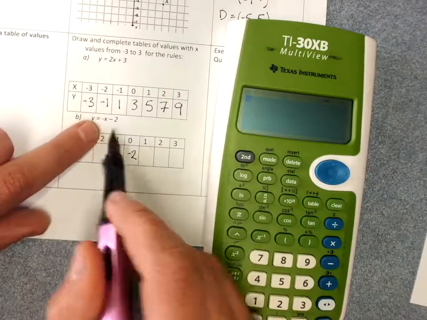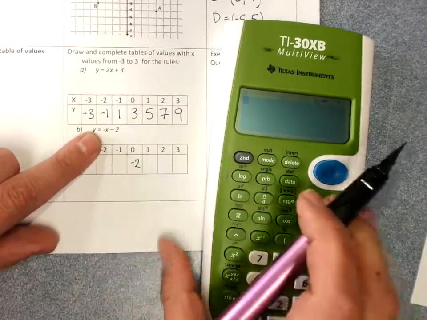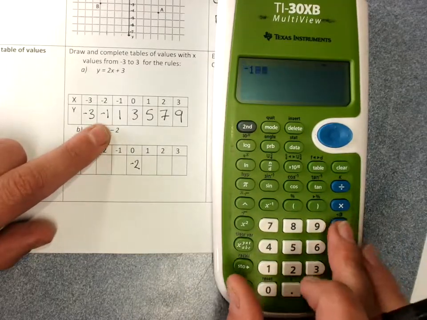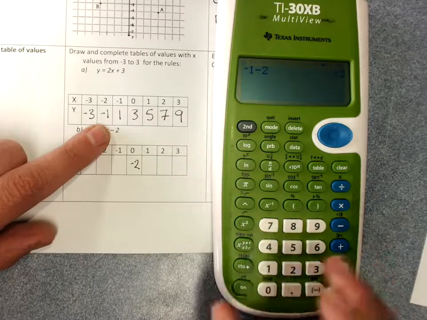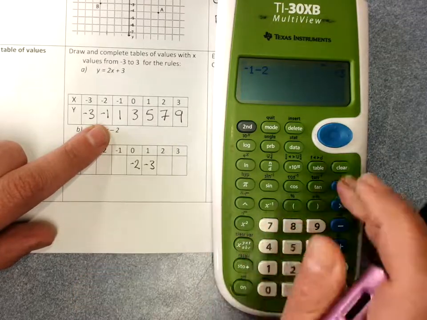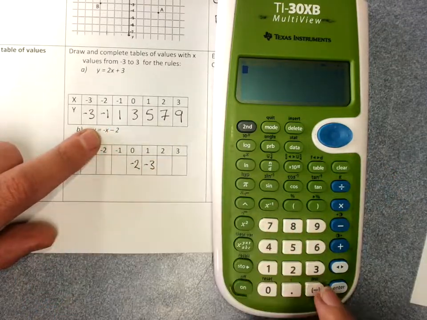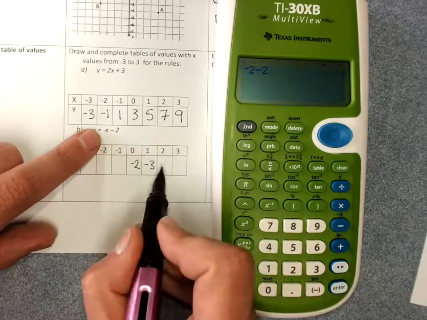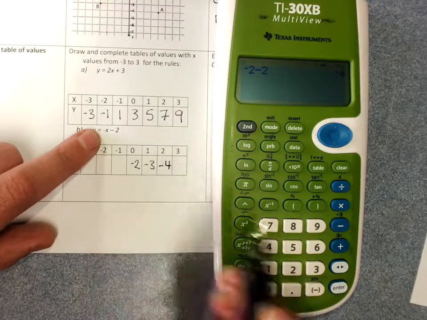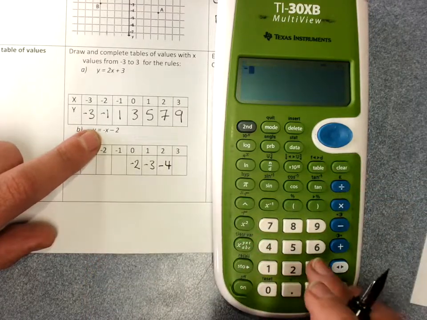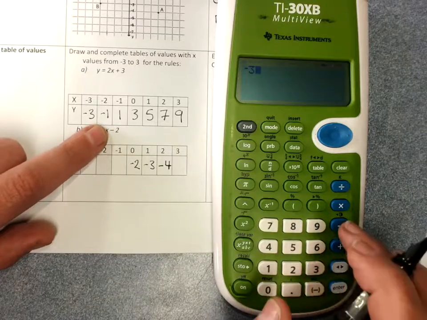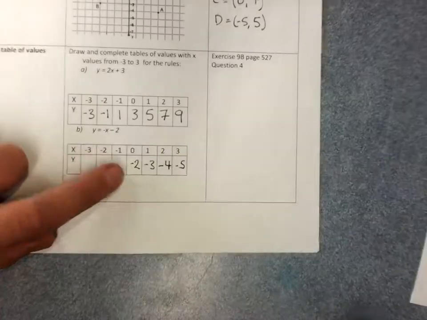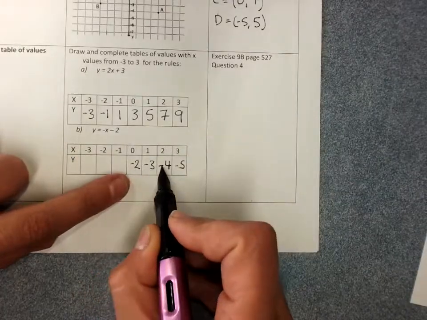So -x means when x is 1, I want -1 take away 2, -3. When x is 2, -2 minus 2, -4. When x is 3, -3 take away 2, -5. Check that there's a pattern. Take away 1, take away 1, take away 1.